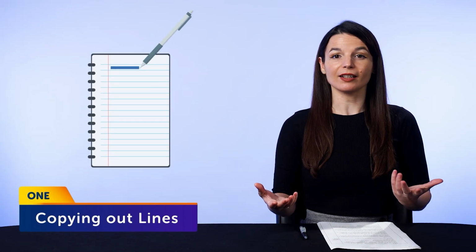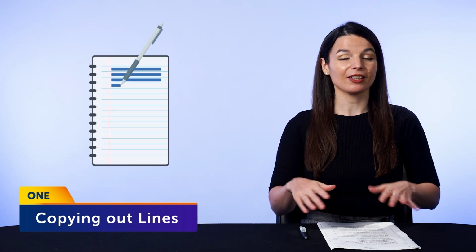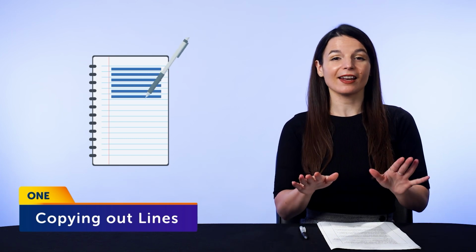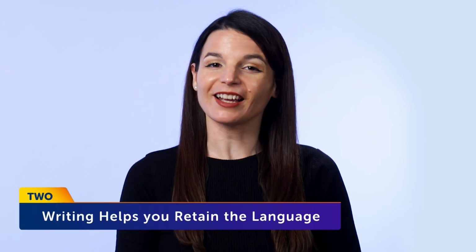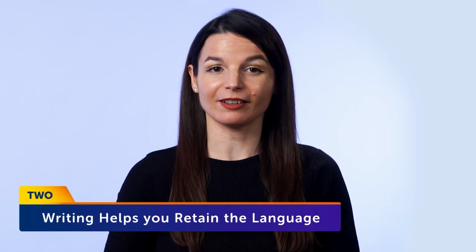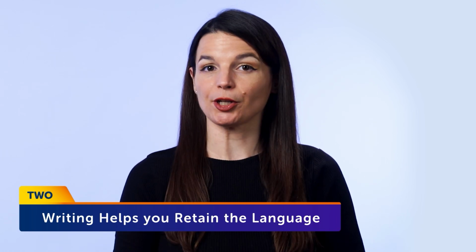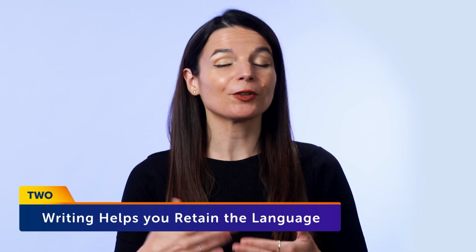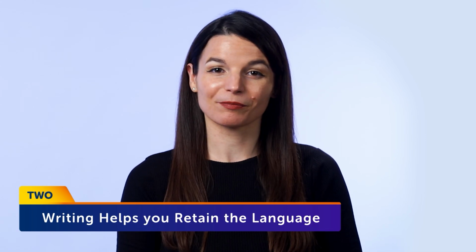First, it's super easy to do. Copying out lines, say from a textbook or an article, takes no thinking whatsoever. You don't have to worry about what to write. You just copy. You can do it any time of day, and it's a skill you can practice on your own. Second, writing helps you retain the language. How? The more you interact with the language, the better you remember it. So when writing out words, you're focused on them and you're reading them at the same time. This helps the information stick.